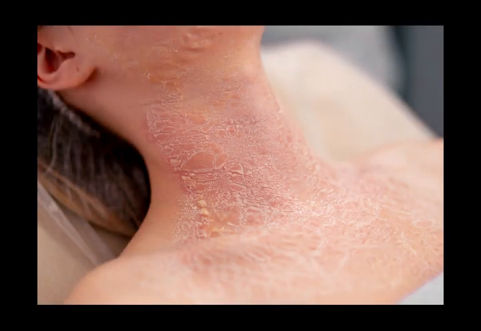Dermatitis and eczema are common skin conditions that cause inflammation and irritation. The VA evaluates these conditions under the general rating formula for the skin. This formula considers factors such as the percentage of the body affected and the need for systemic therapy.